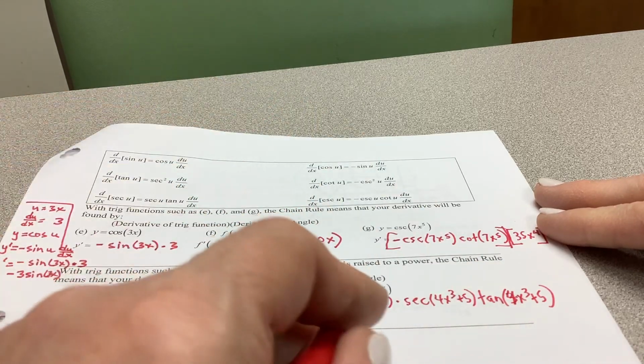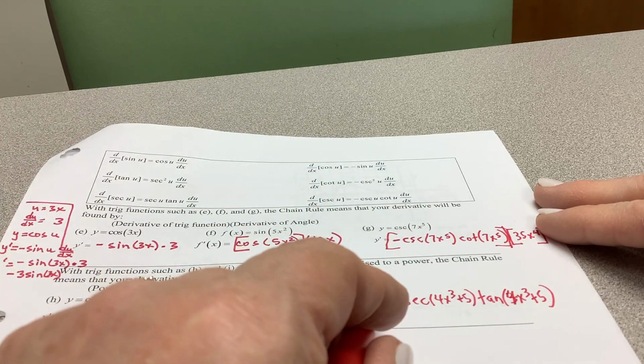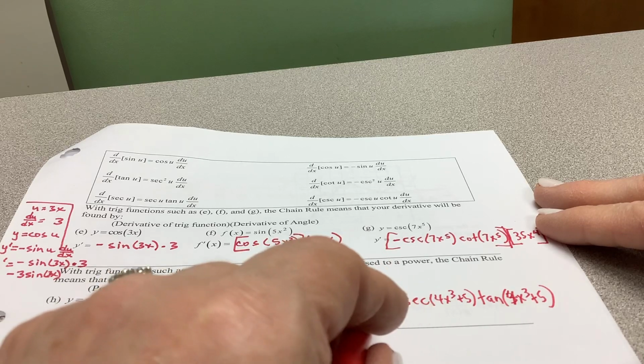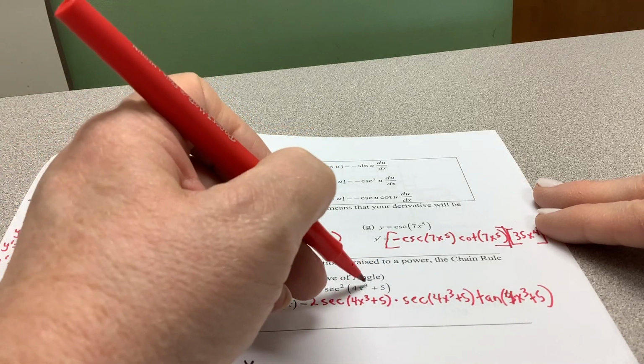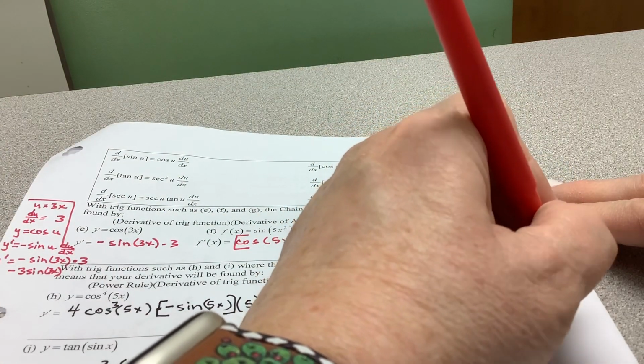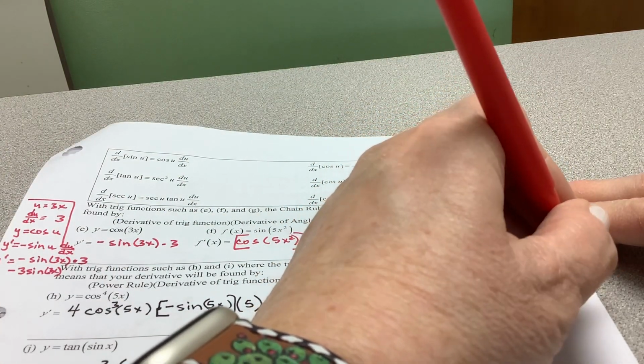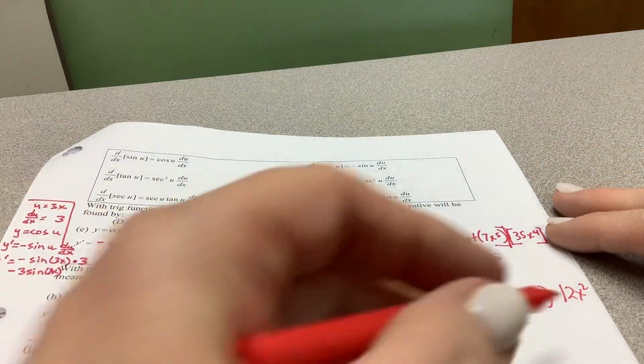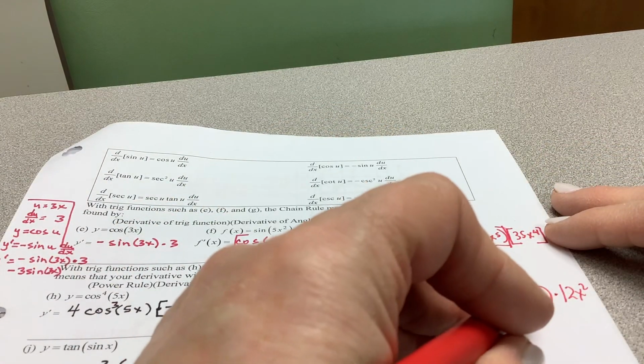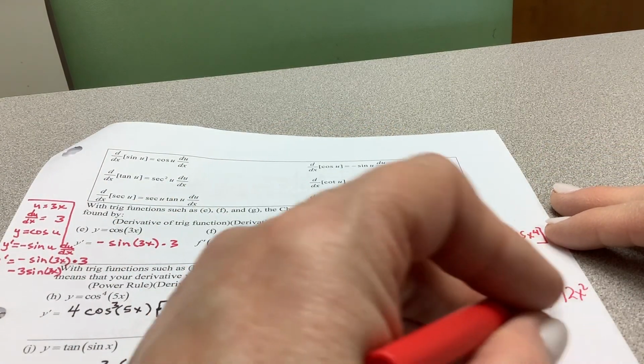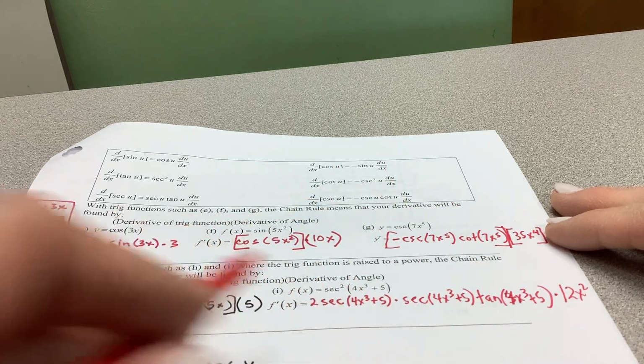Now we have to go inside the secant function and do the derivative of that inner part. So this would actually be 12x squared, so times 12x squared, okay? And this is clearly not times this piece, but is multiplied by the tangent, secant, okay?